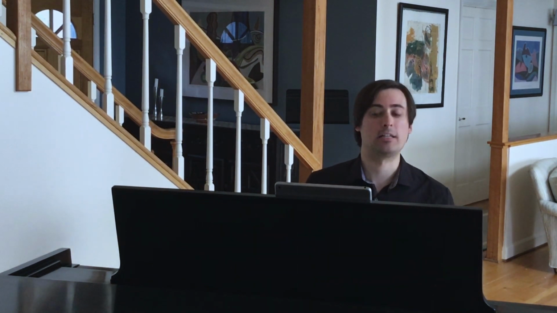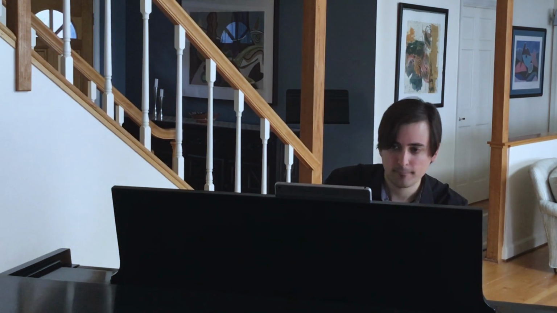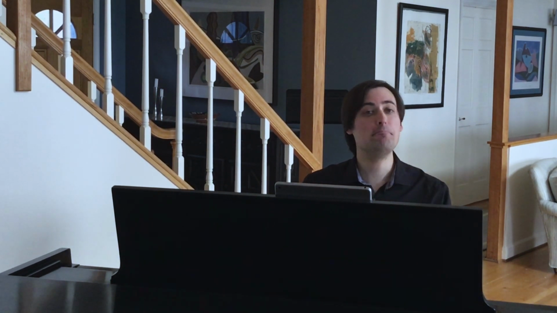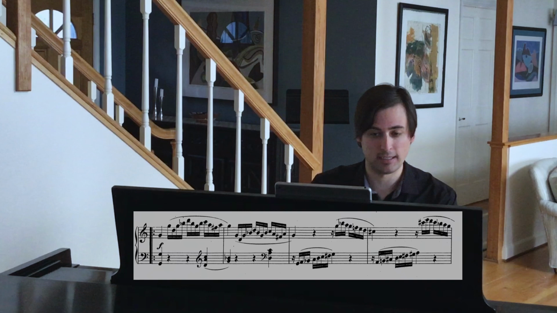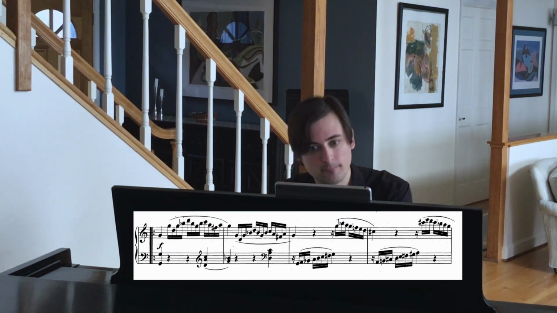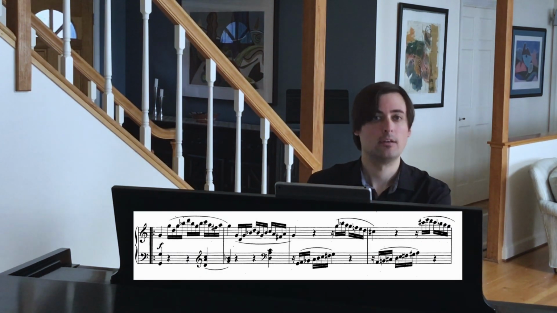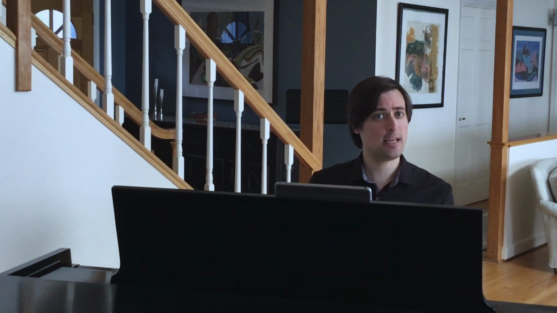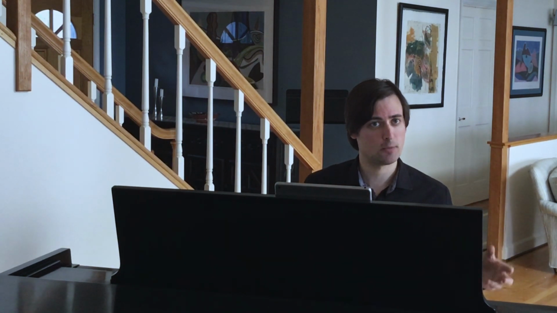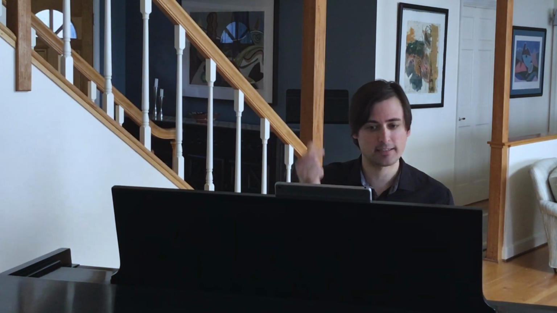Here's how it would sound if he continued in major. Okay, but he immediately shifts it into a minor key. It's the same sort of theme that we're familiar with from the exposition, but he changes it up immediately. And just like that, it's in minor.